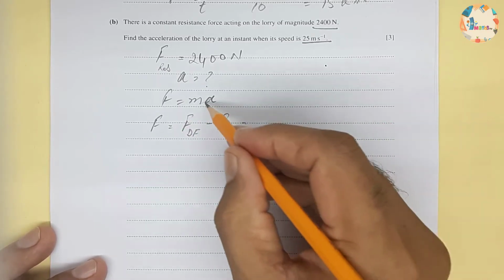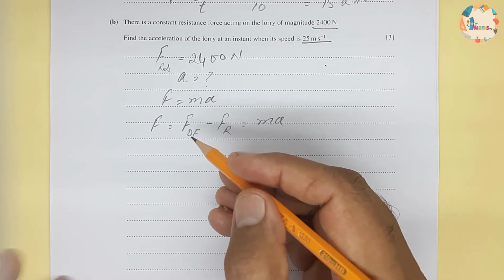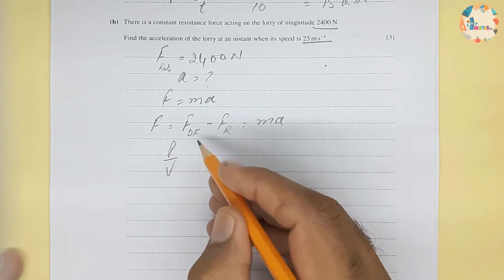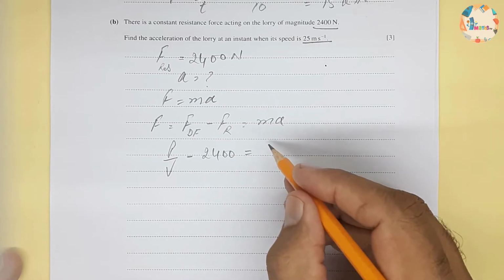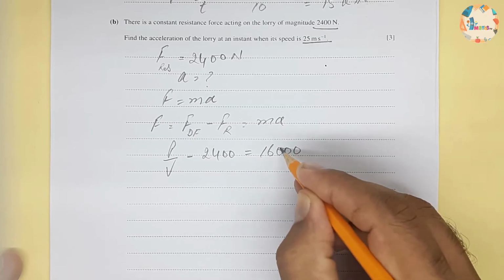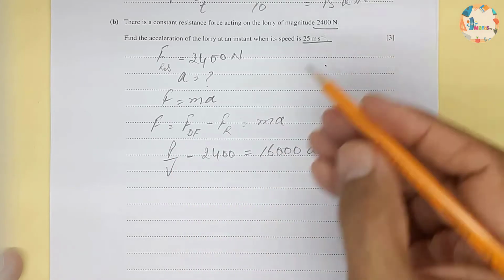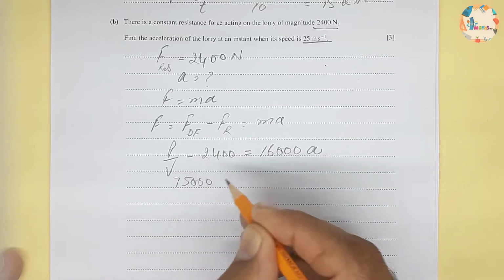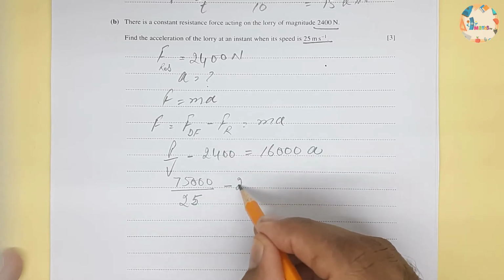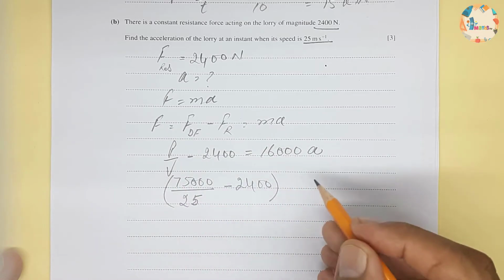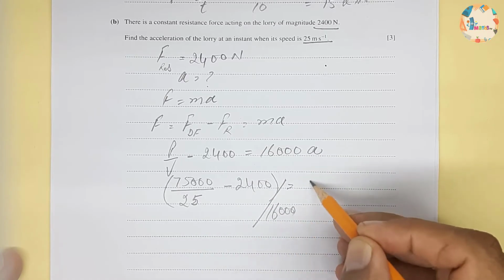So this is basically equal to ma, and driving force we can write, this is basically power over velocity, and minus resistive force, and resistive force will be 2400, is equal to mass, which is 16000, and acceleration which we have to find. So power, which we have already calculated in the previous part, we will utilize that result, 75000 divided by the velocity, which is 25 meters per second, and minus this one 2400. We have replaced these two values over here and we got this, and this will be equal to this one. We will divide this side by this and we will get this A value.